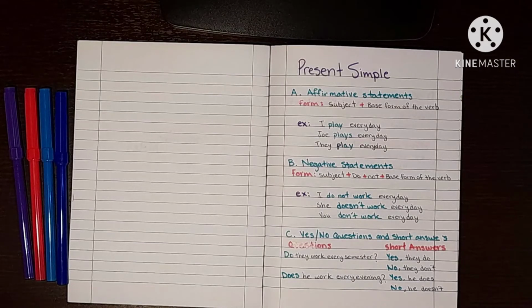Great job. We're going on to the next one, which is yes or no questions and how to answer with short answers. A yes or no question is a type of question where the answer is either a yes or a no. So let's go on to the first one. Do they work every semester? So the answer is going to be yes, they do, or no, they don't.